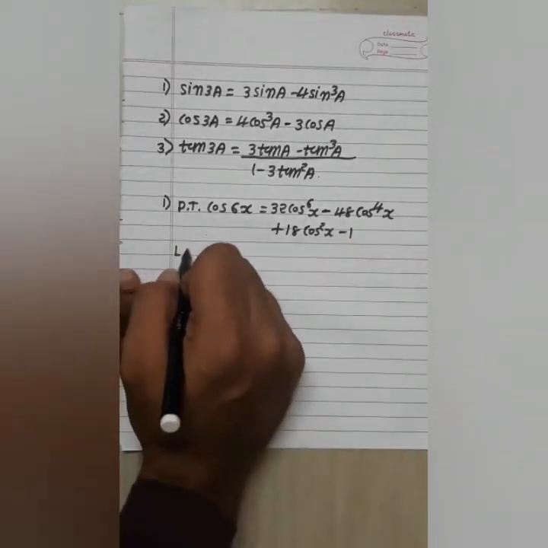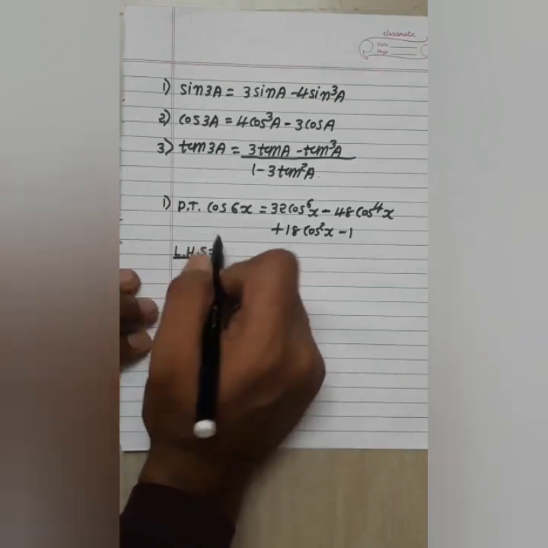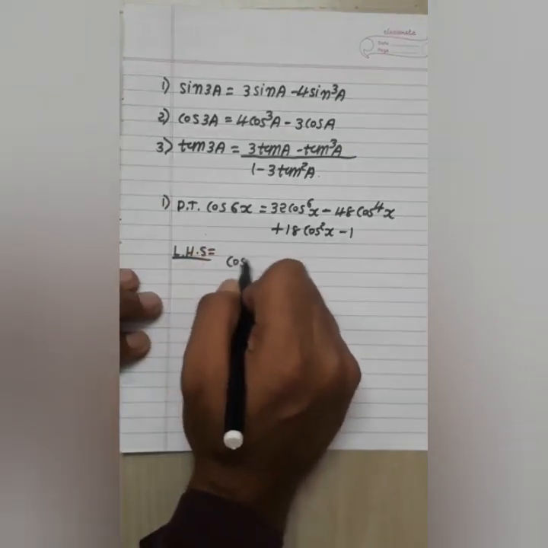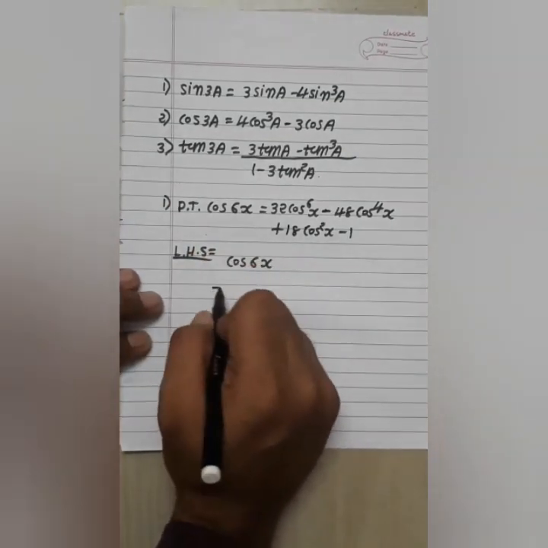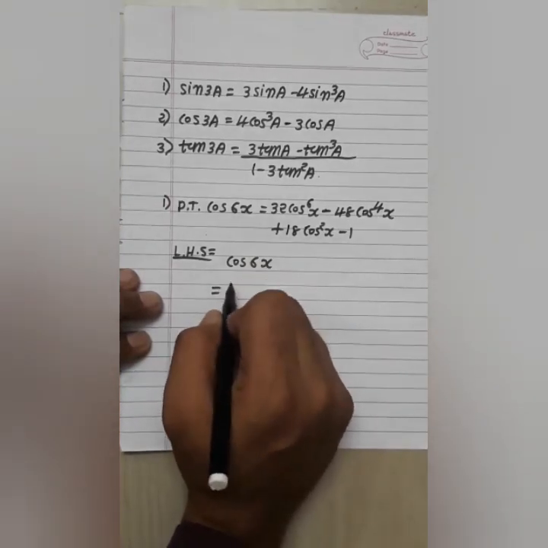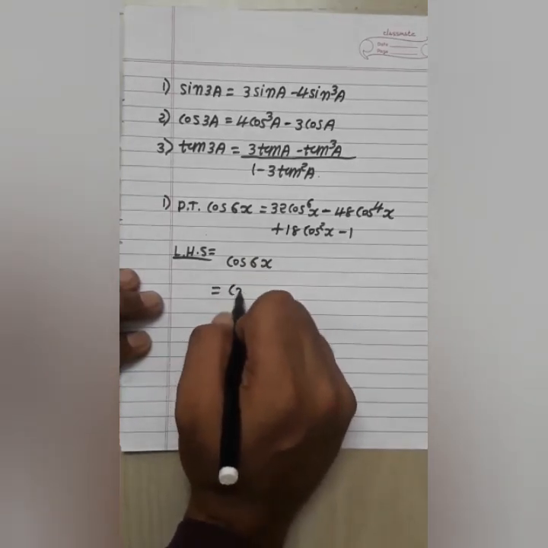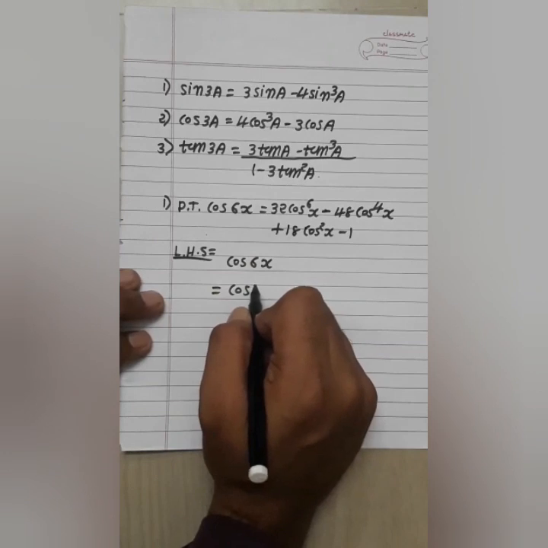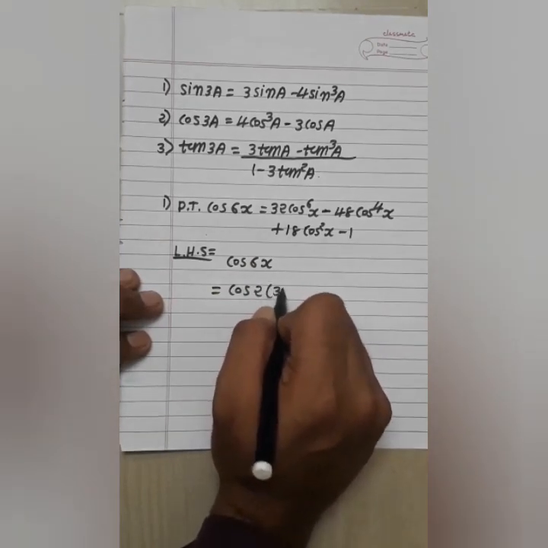So start with the LHS side. cos 6x, in place of it write cos 2 into bracket 3x.